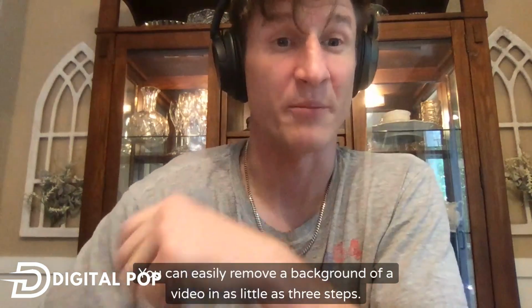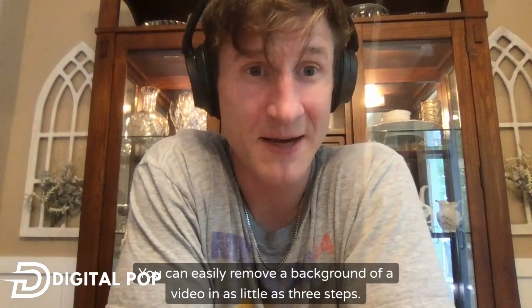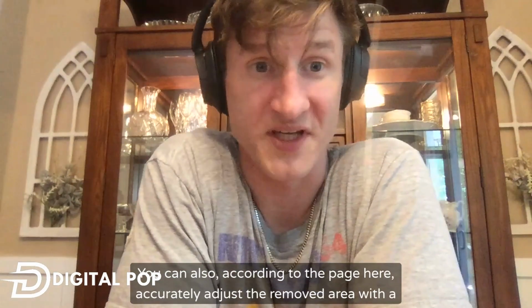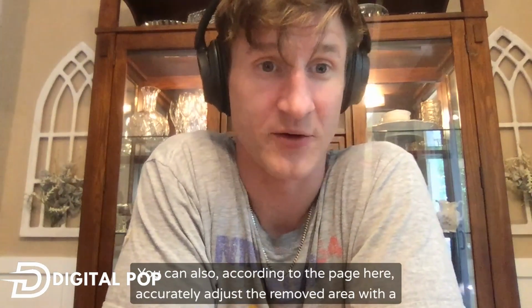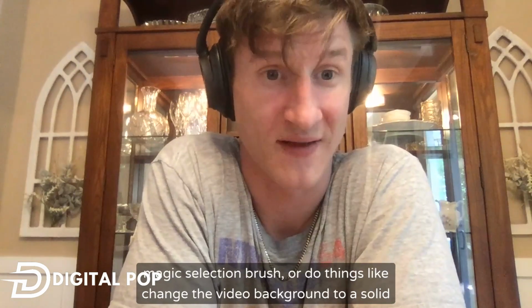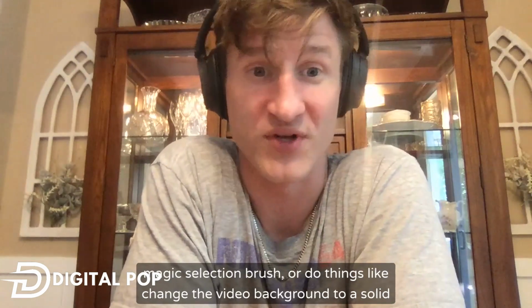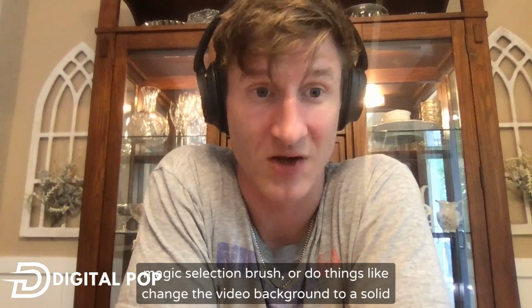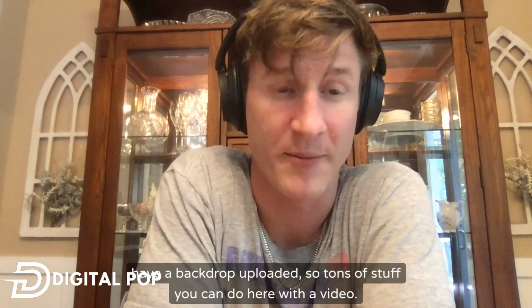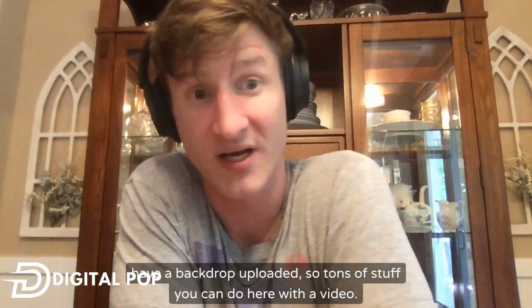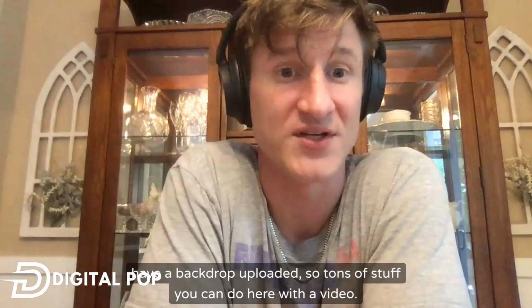You can easily remove a background of a video in as little as 3 steps. You can also, according to the page here, accurately adjust the removed area with a magic selection brush, or do things like change the video background to a solid color or have a backdrop uploaded. So tons of stuff you can do here with a video.